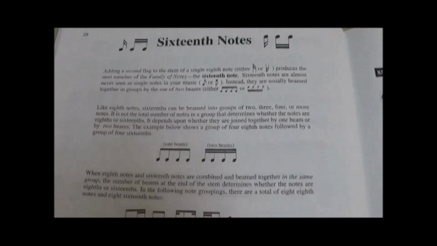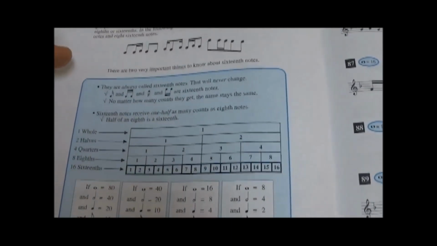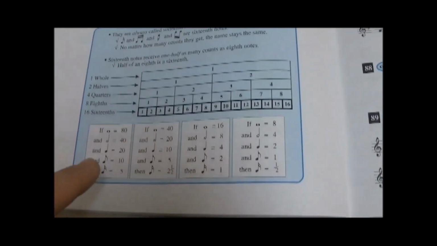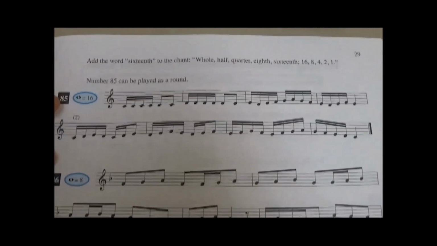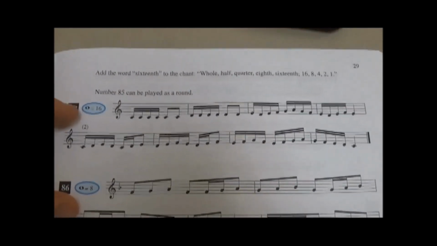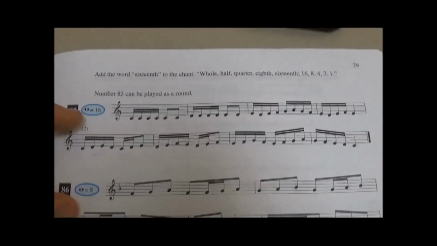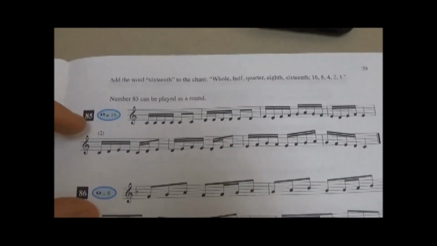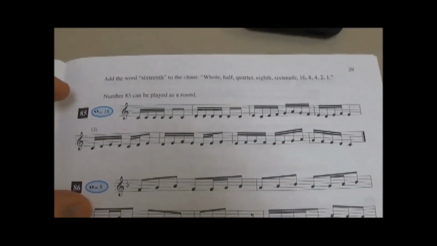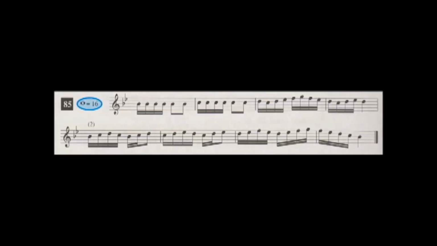The book then moves on to 16th notes. You know the drill by now. It gives you all the information that we've had for all the other notes and the math involved in it. And I'm just going to jump right ahead to number 85 here. This is pretty cool how this works. We have whole note, half note, quarter, eighth, 16th, 16, 8, 4, 2, 1. Whole, half, quarter, eighth, 16th, 16, 8, 4, 2, 1. Ready, play.